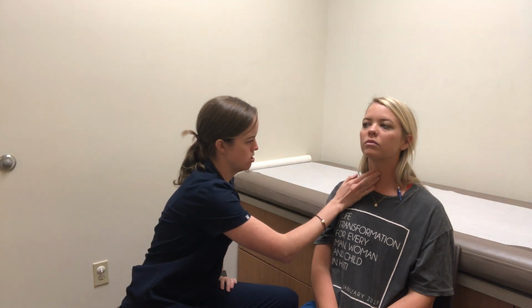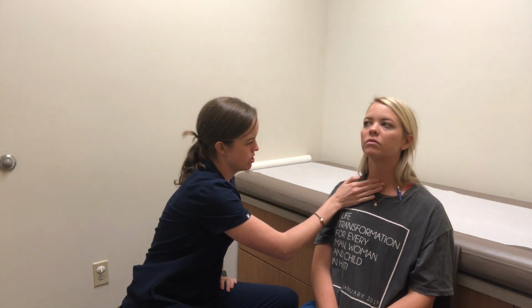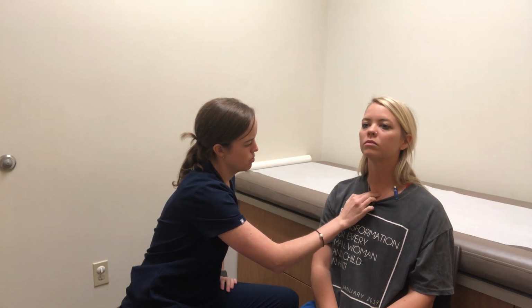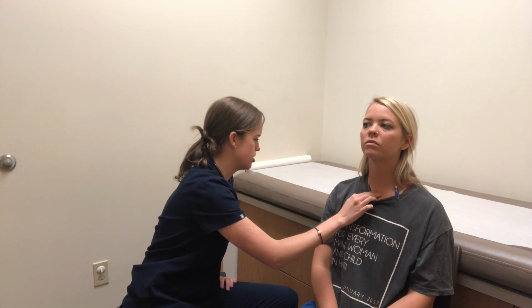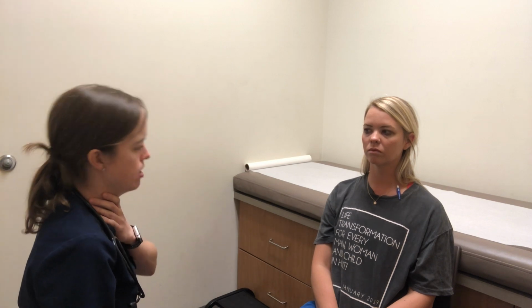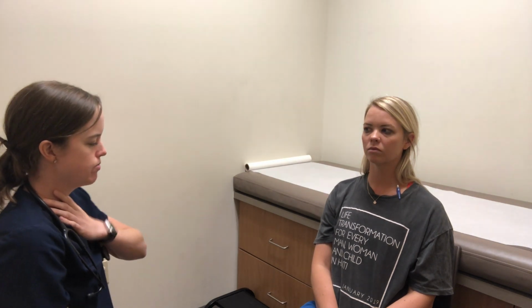Perfect. And this part is a little bit uncomfortable for patients, so I'm just going to gently palpate the trachea and sternal notch. And here we're just assessing for any pain or tenderness, swelling, any of the abnormalities here. We have the tracheal notch here. Good. And the other thing we want to palpate for specifically in the neck area is the lymph nodes.